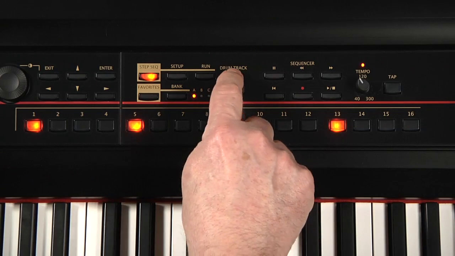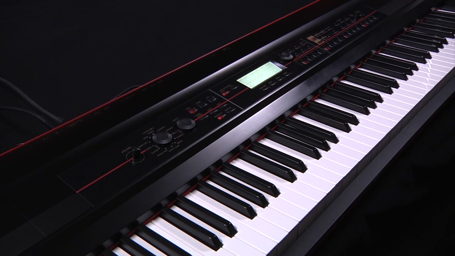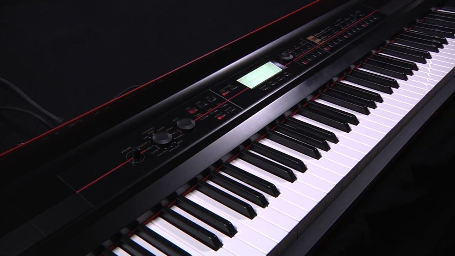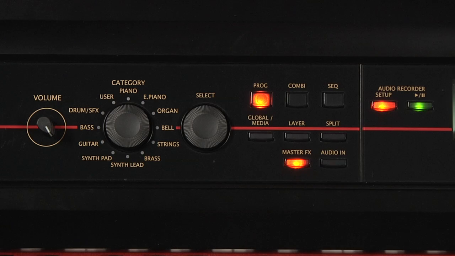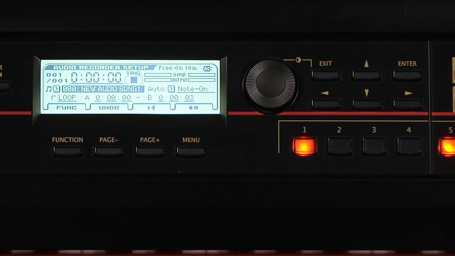Turn off drum track and press Stop Reset. Let's listen to the recording by pressing the Start Pause button. Pressing it again pauses. Pressing here resets to the start of the recording. Let's record an additional part on top of what we just recorded. Choose a different sound.